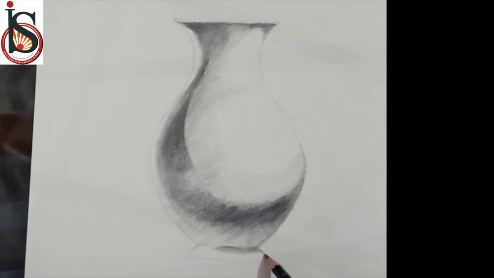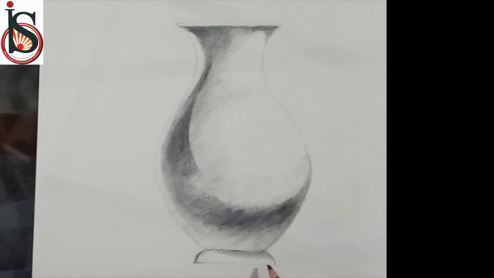There is no shortcut. You have to work to complete the drawing. So I'll do the shading in the bottom portion also, on the base of this vase.